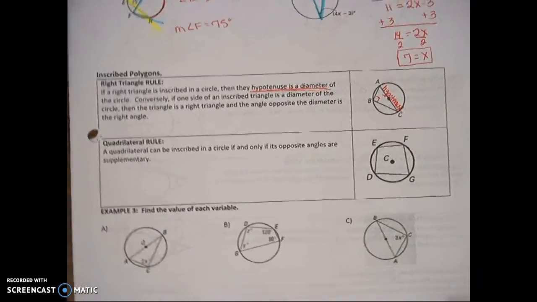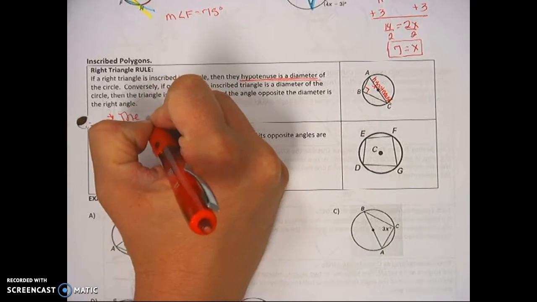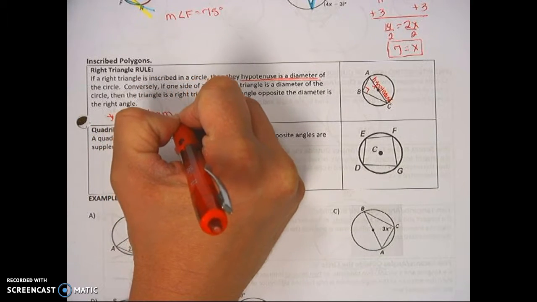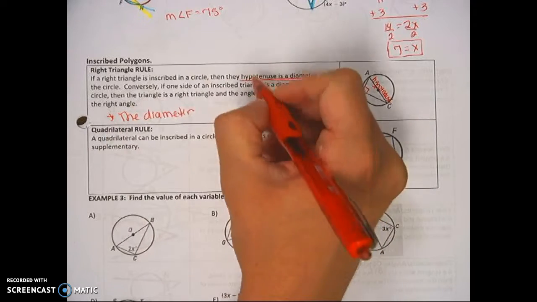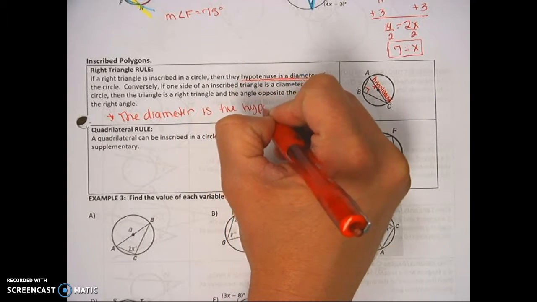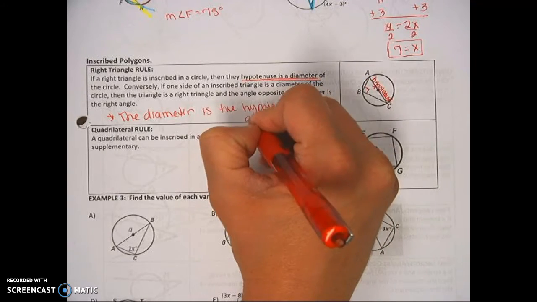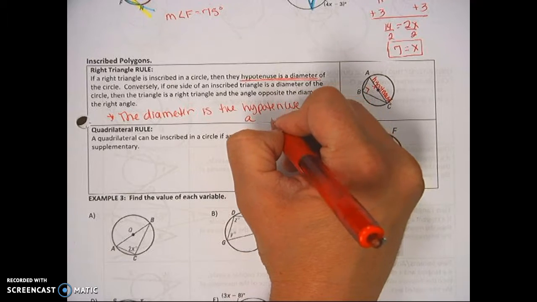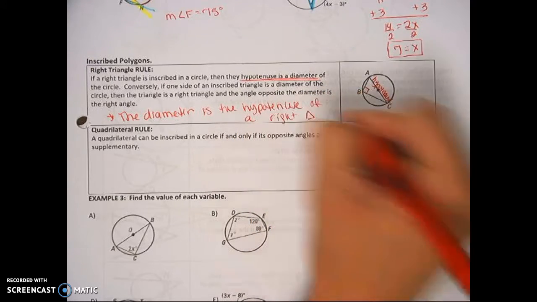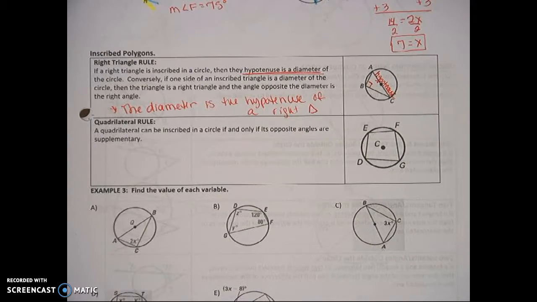So basically what this rule is saying is the diameter is the hypotenuse of an inscribed right triangle. Or if you know you have a right triangle, the hypotenuse is going to be the diameter.